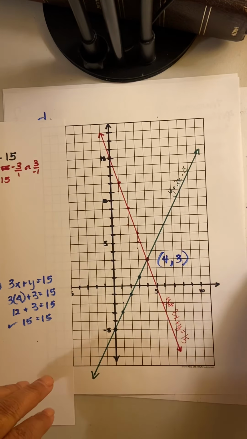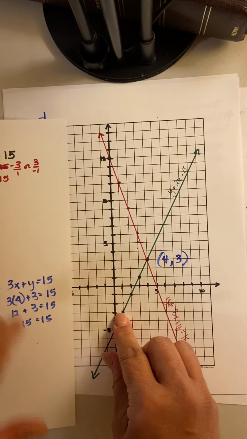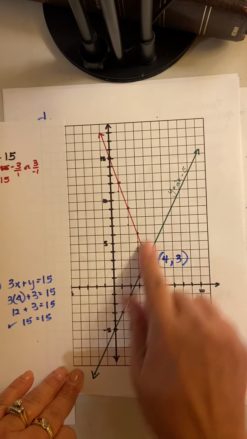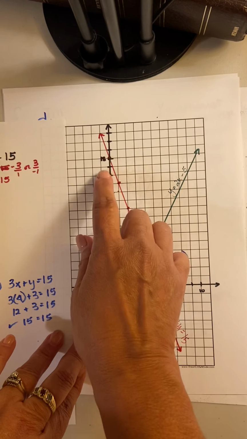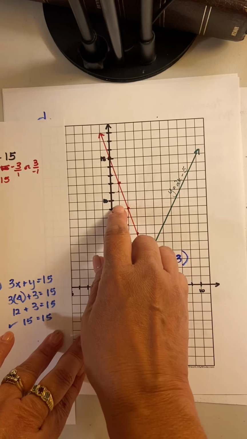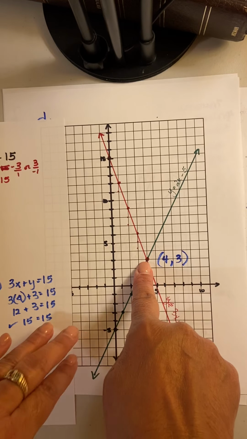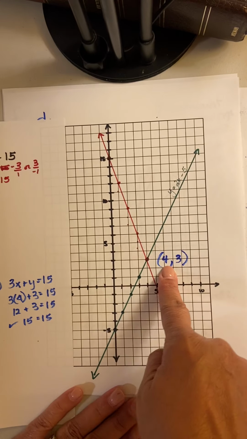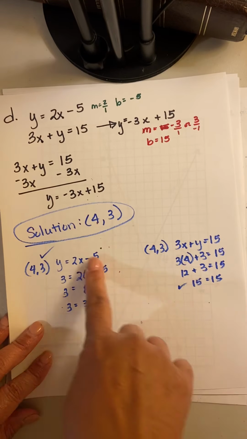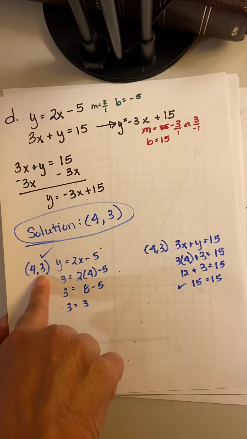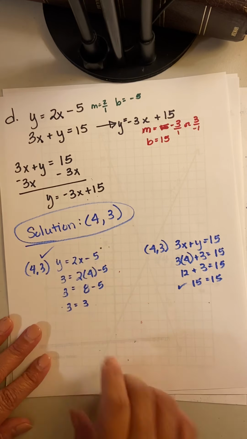So when I graph them, this one I start at -5. I go up by 2, 1, 2 over 1, 1, 2 over 1. Guess what? There's my green line. Then I did it again. This one I started with 15, and I come down 3, 1, 2, 3 over 1, down 3 over 1, and I just kept going, and all of a sudden I found that it landed right on that spot there. And so I ended up with my solution being 4, 3, and then, since that was my solution, I did a quick check, and it is true for both. This is the solution for both those equations, and so the final solution, 4, 3, is good.